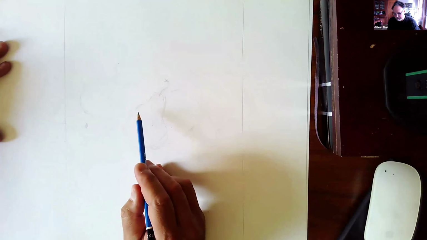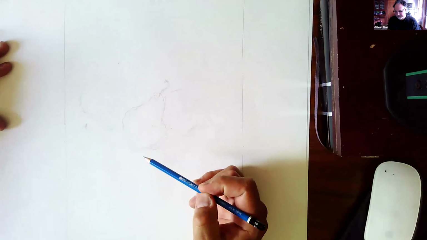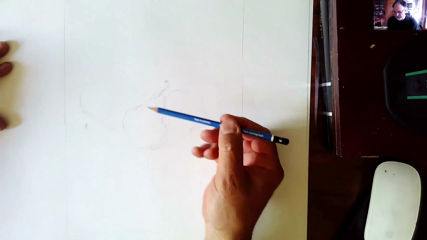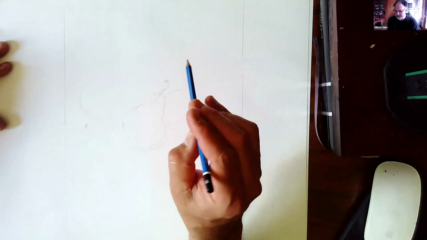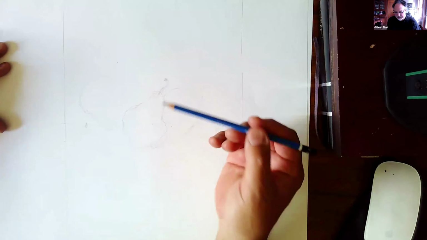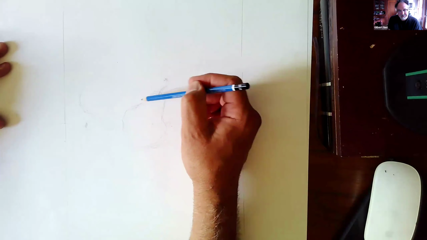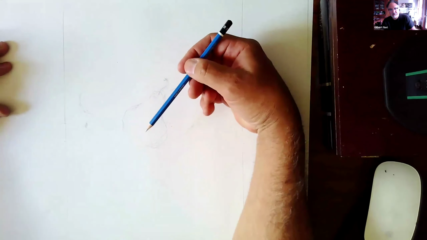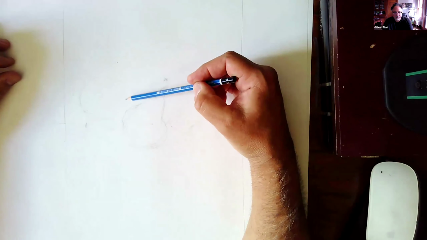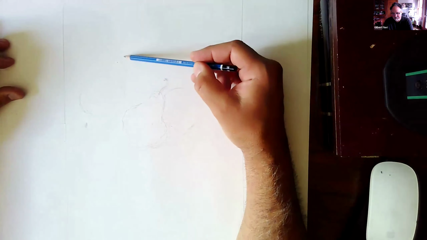Let's say I feel like that pear right there more or less represents the pear that's in the picture. Okay. Now keep in mind, this is just super light. I'm barely touching my pencil, I mean, in terms of the pressure. And so what I'm trying to do is get a general impression of what's on the page.